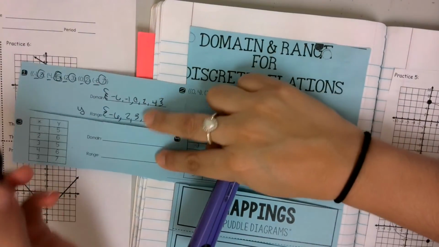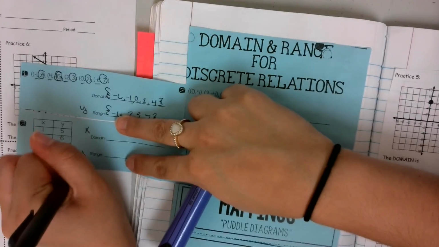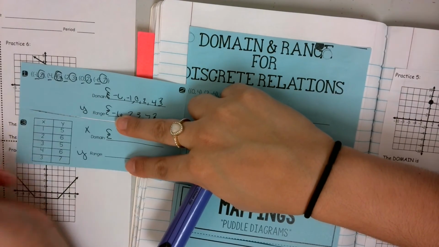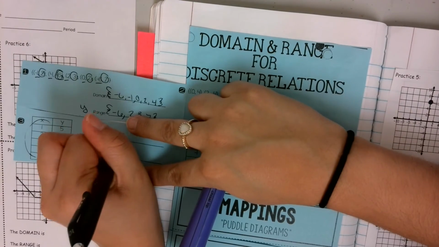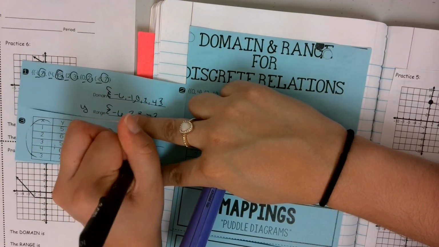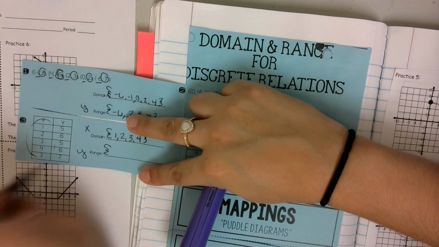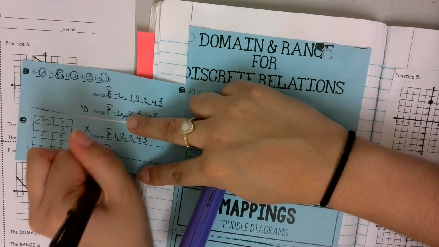The same thing for the tables. My domain is my x side, my range is my y. So these are my domains in order: 1, 2, 3, 4. My range is 5, 6, and 7.